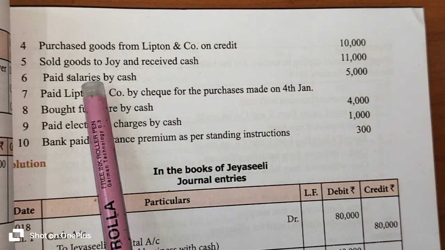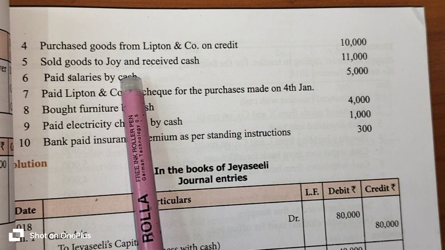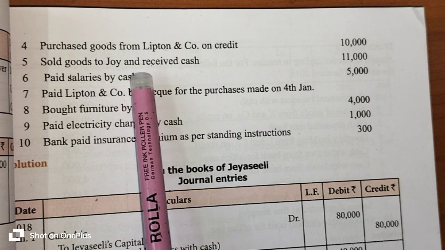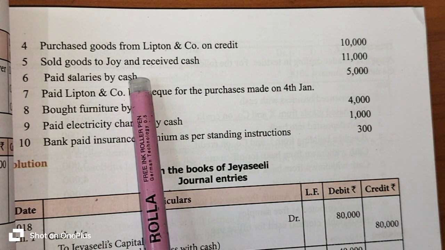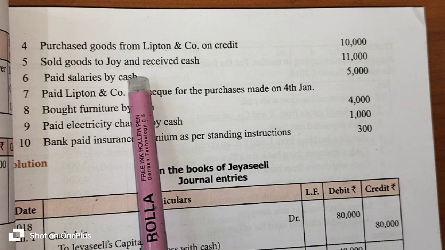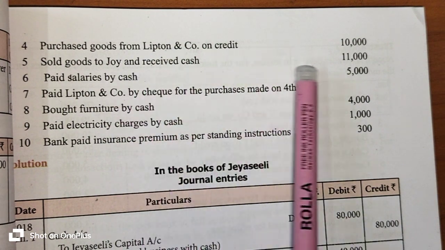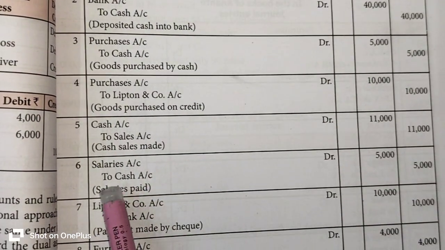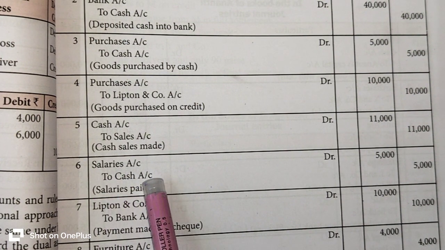When you paid salary by cash, your cash account decreases. Whenever cash account decreases, cash account goes under asset account. So asset account decreases. Whenever asset account decreases, it is to be credited. So cash account is to be credited. So listen, cash is the giver.